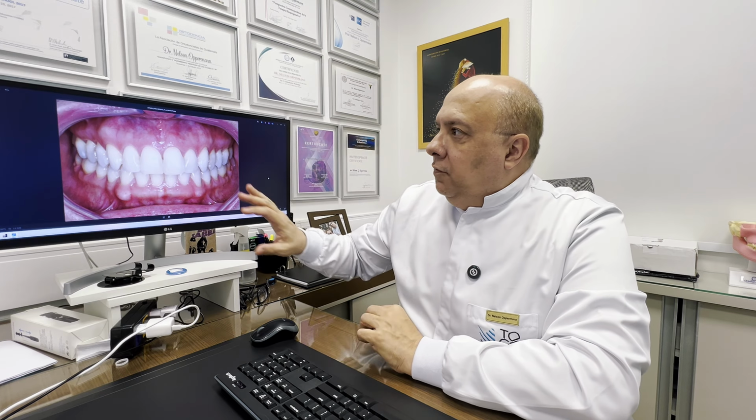So let's talk about this particular patient that I am presenting here on my screen. If you see here, the patient looks like a nice occlusion. And here comes the point. When we see very crooked teeth, a very bad smile, an evidently bad occlusion, it's easier to do anything because I can see the teeth are not aligned.